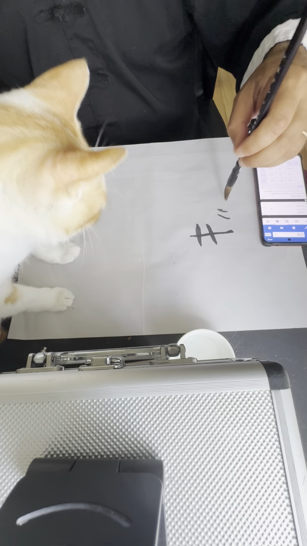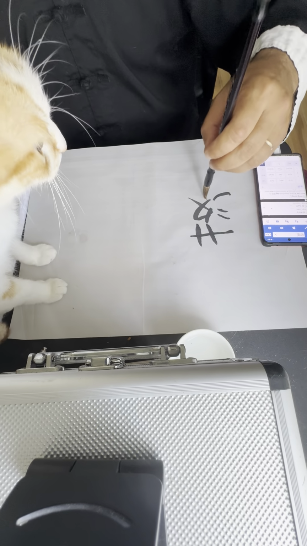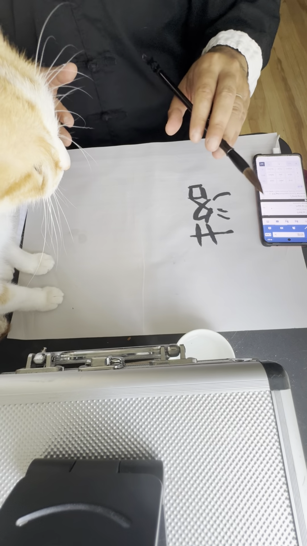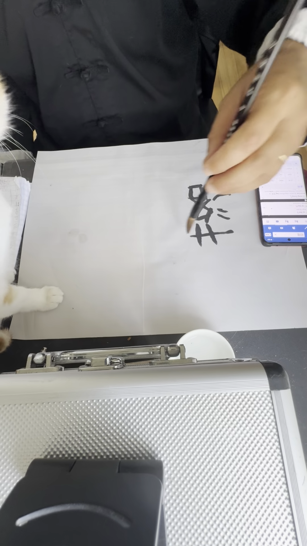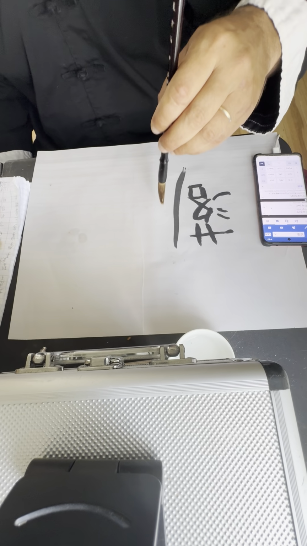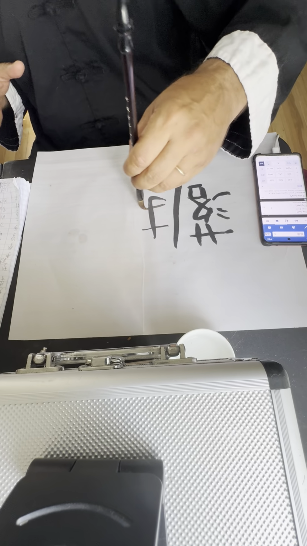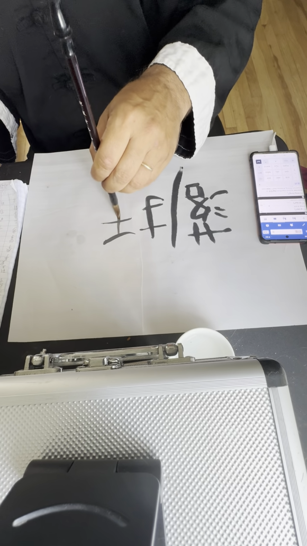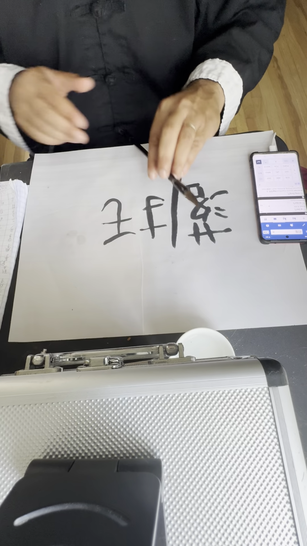So, luo. Luo is downwards. Okay, so luo shou. And so on the other side, you have the character tuo.